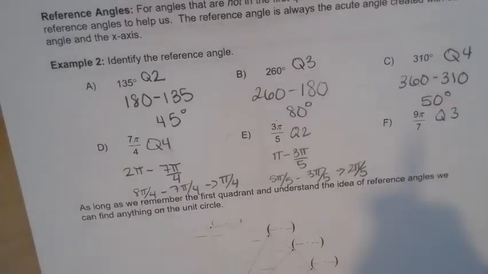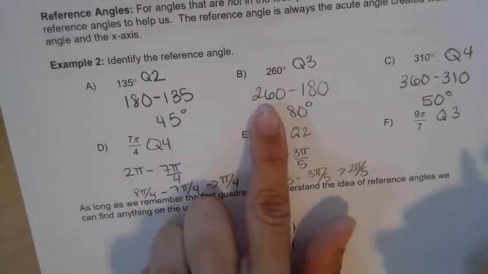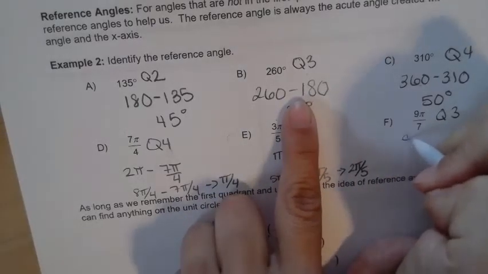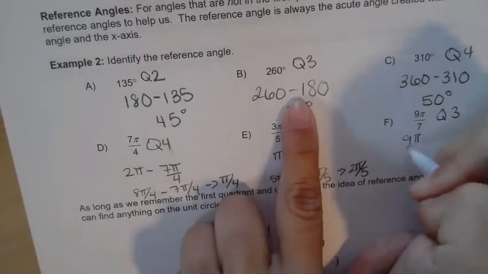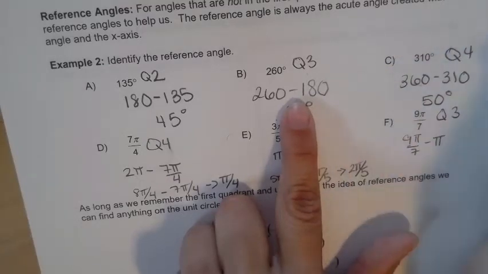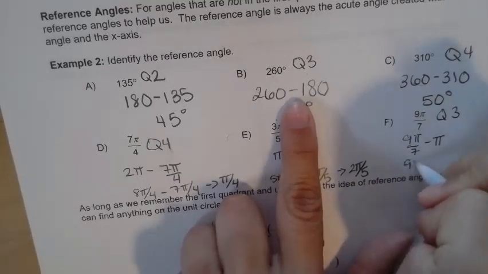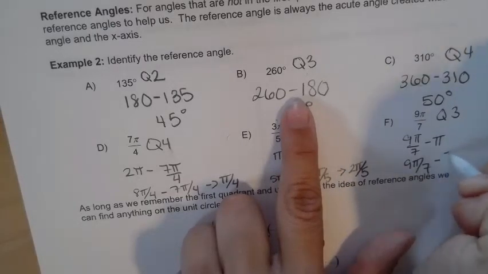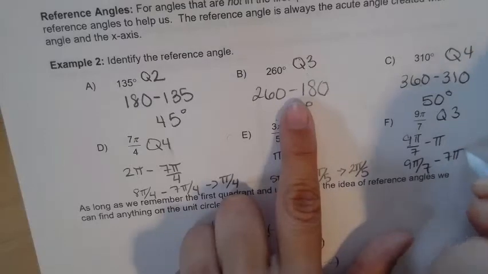In the third quadrant, we took our degree minus 180. So in this case, we're going to go 9 pi over 7 minus pi. So 9 pi over 7 minus 7 pi over 7, giving us 2 pi over 7.